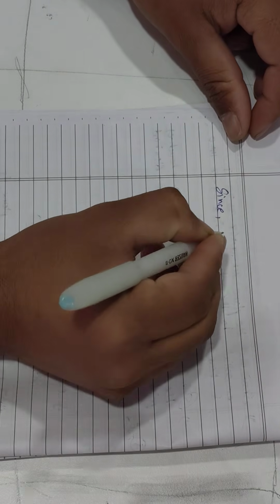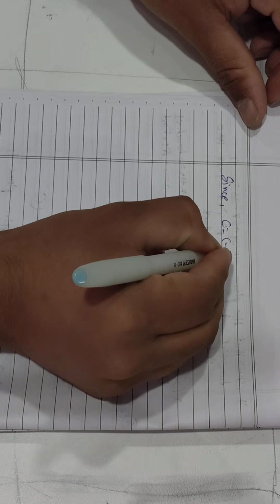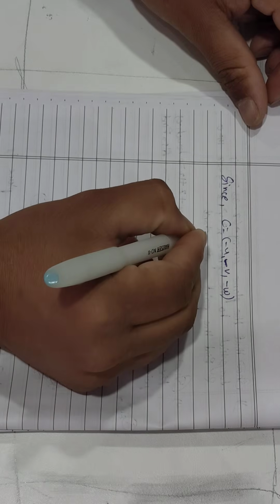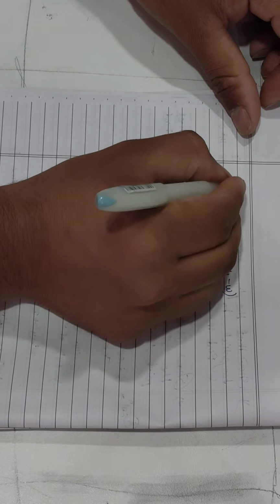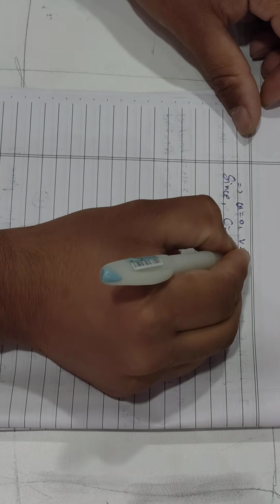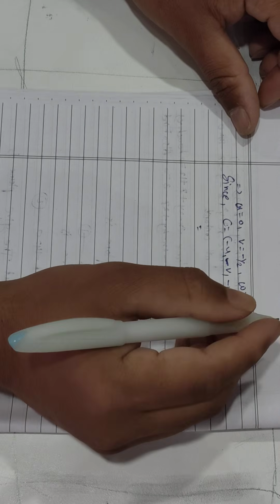Since center of the sphere C equal to (-u, -v, -w), this implies u equal to 0, v equal to -1/2, w equal to -1.